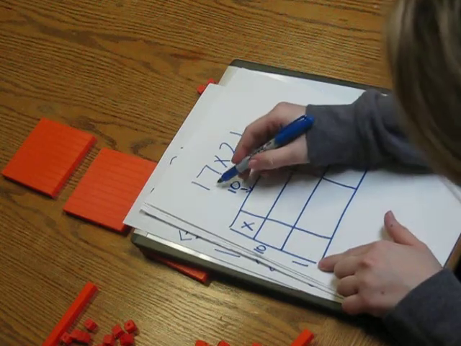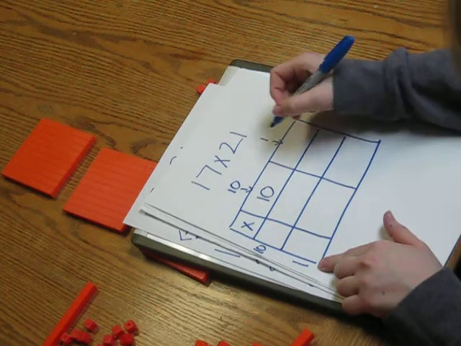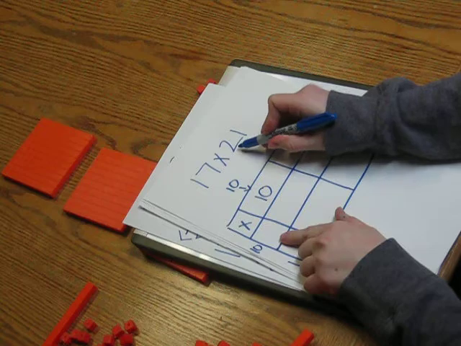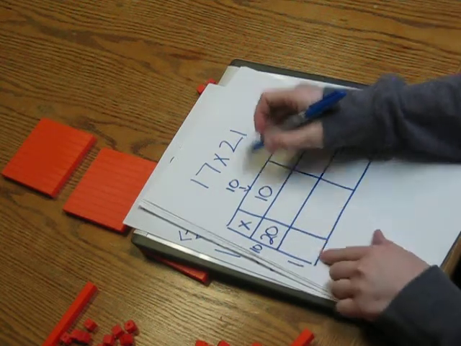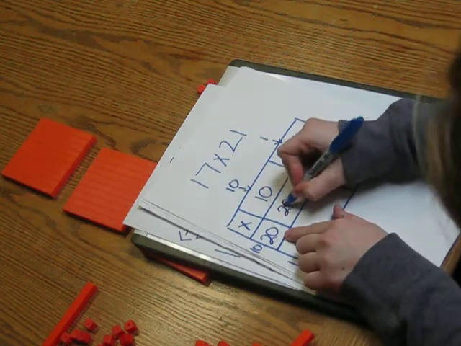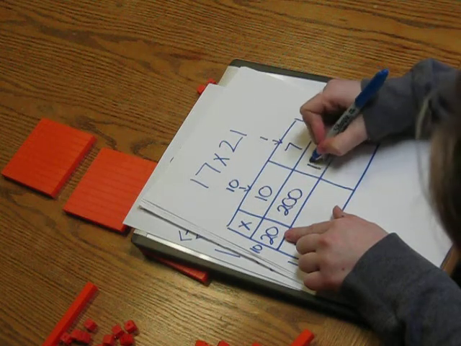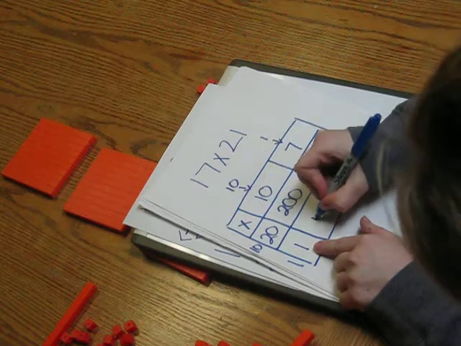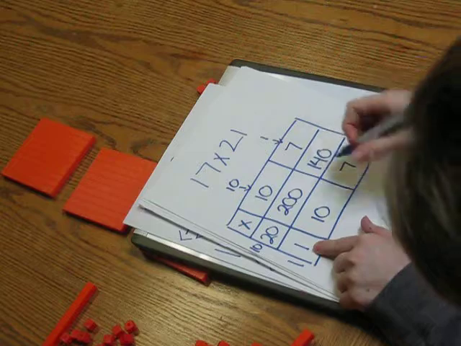So we will put, for our first factor, 10. We have the 1's place value, 7. Looking at the second factor, we see a 20 in the 10 spot and a 1 in the 1's value. So 20 multiplied by 10 is 200. 20 multiplied by 7 is 140. 1 multiplied by 10 is 10. 1 multiplied by 7 is 7.